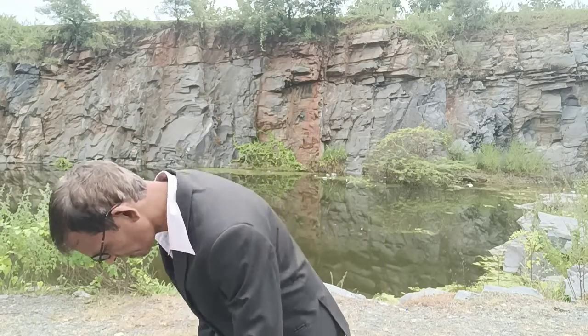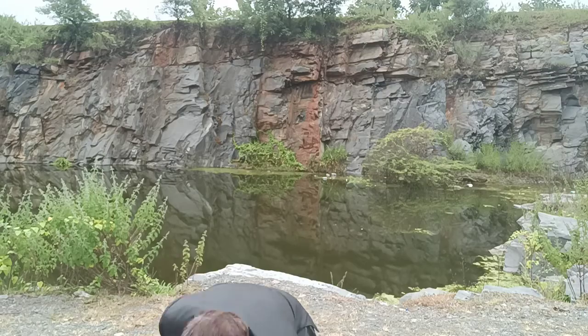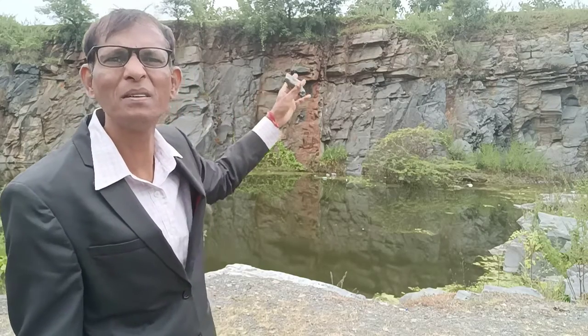For example, if you take this stone, I'm nearby a mining site. So these are all stones. You can see this big rock. Mining has been done here. All these rocks contain some particles of germanium or silicon. It is containing it, or it is even present in the sand particles.